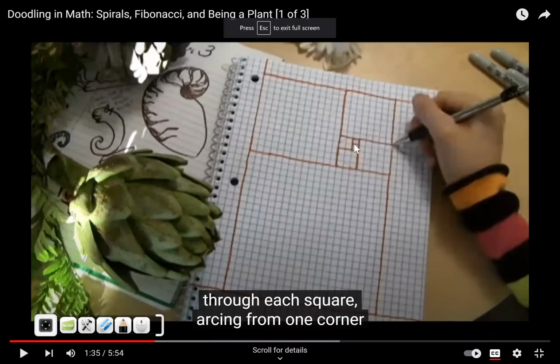So this is the 1 by 1, the 1 by 1. 1 plus 1 gets us 2 by 2, okay? And then 1 plus 2 gets us a 3 by 3 square. And 2 plus 3 gets us 5. So this is a 5 by 5. And 3 plus 5 gets us 8. So this is an 8 by 8, etc. Okay, so she's using the Fibonacci numbers to actually make this spiral.